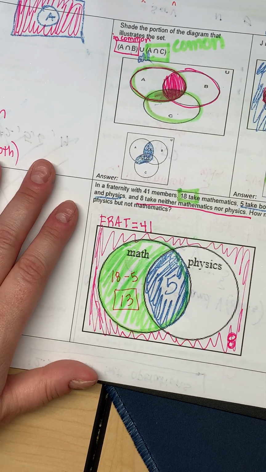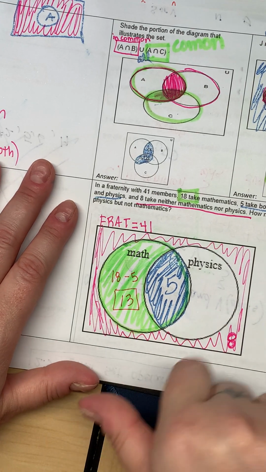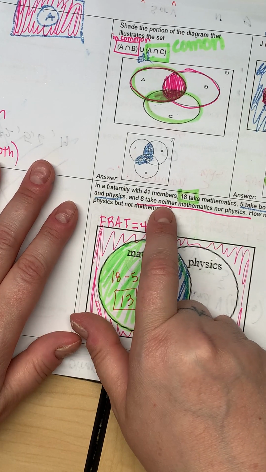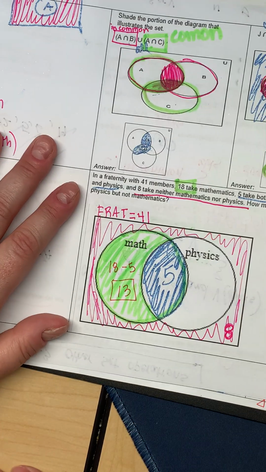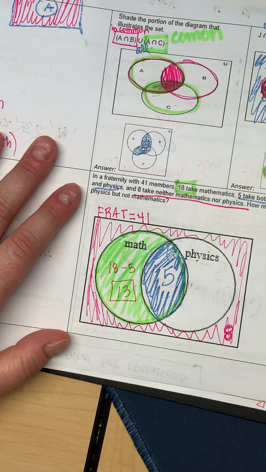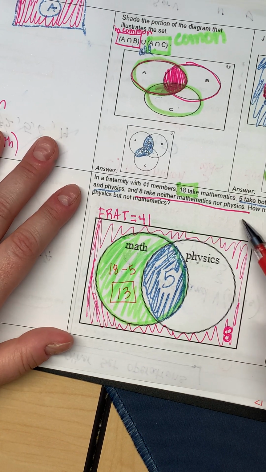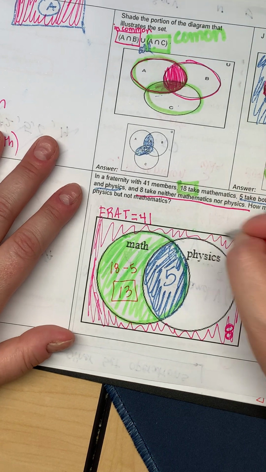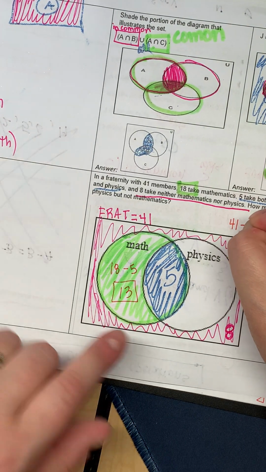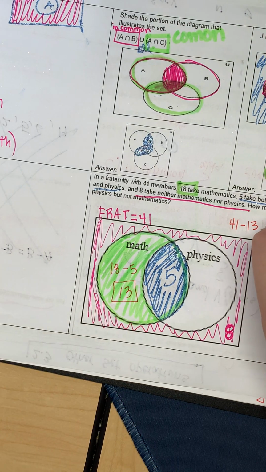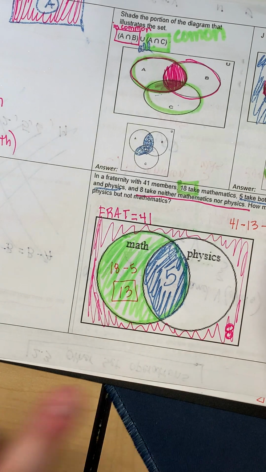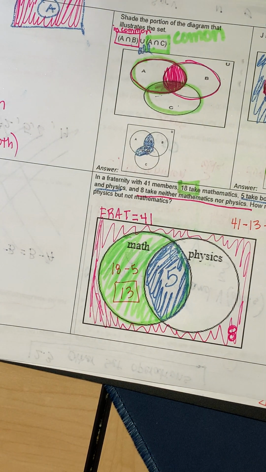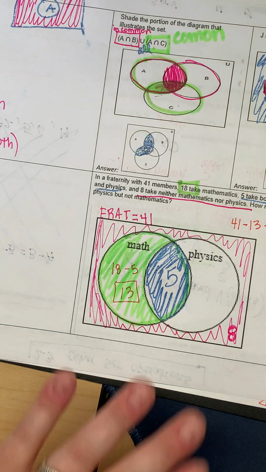Okay, now let's talk about these physics people. I think I've dealt with all my numbers except for that number 41. So let's think about this. All these people represent 41. So if I'm trying to find this leftover, I can just take all these people and subtract them from 41. So 41 minus the 13 from just the math, minus the 5 from the overlap, minus the 8 from the outside, gives me 15.